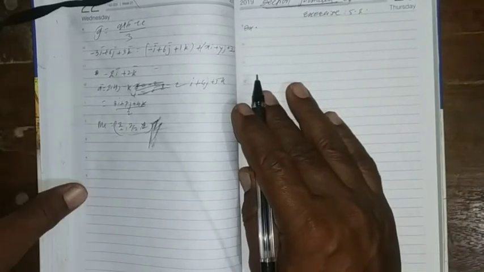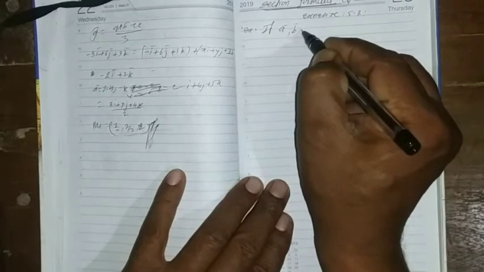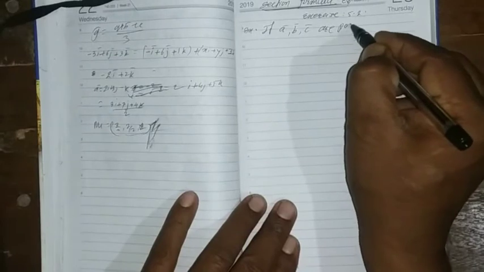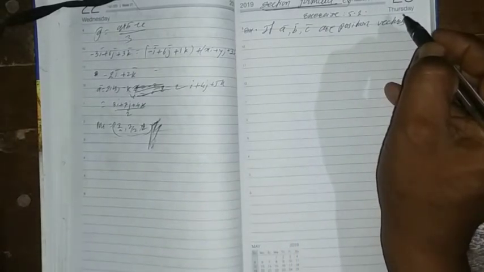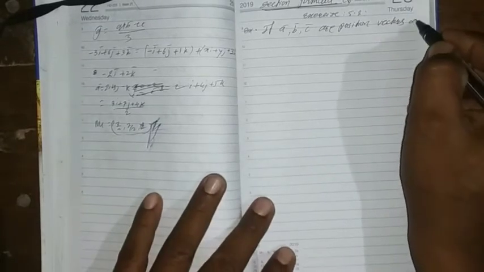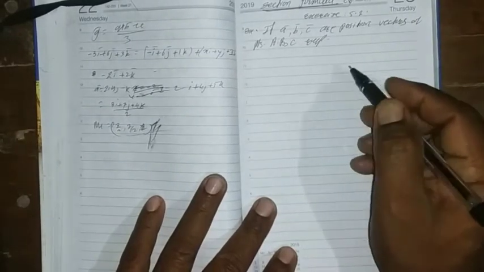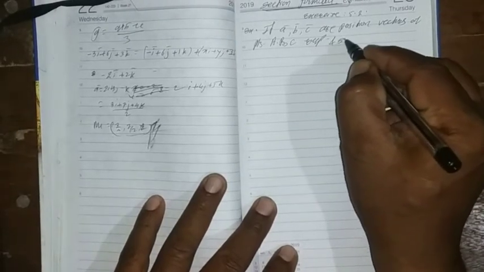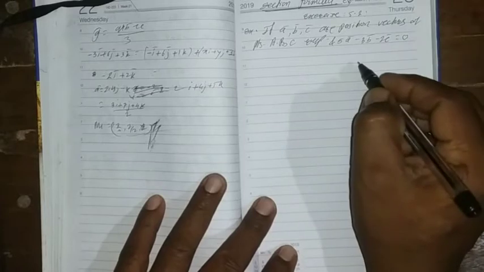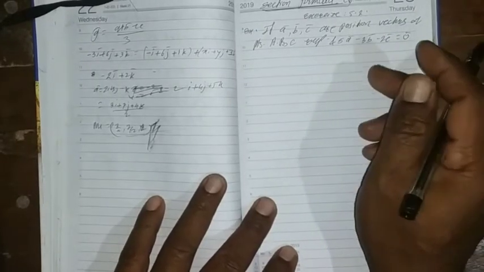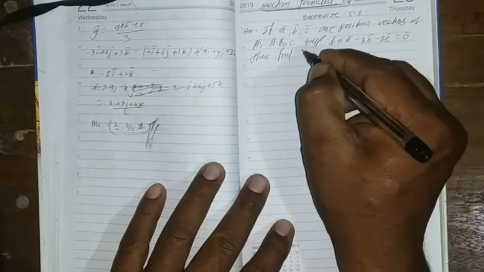Next example: if vectors A, B, C are the position vectors of the points A, B, C respectively, and 5A minus 3B minus 2C is equal to the zero vector, then find the ratio.